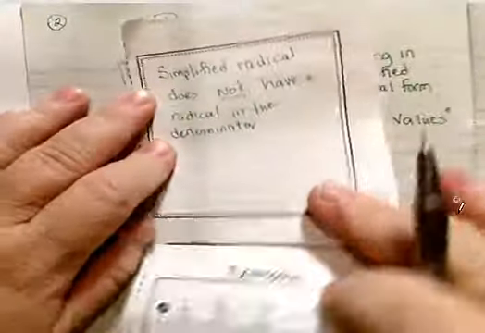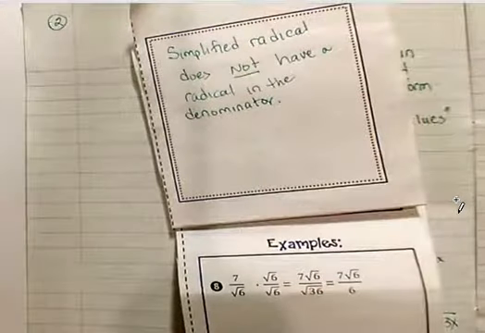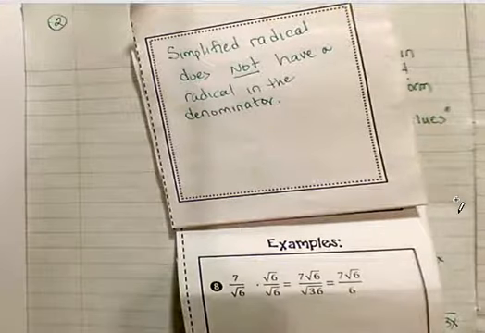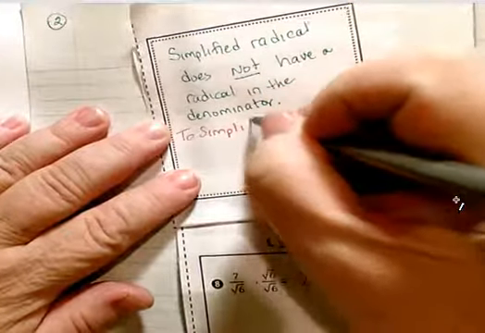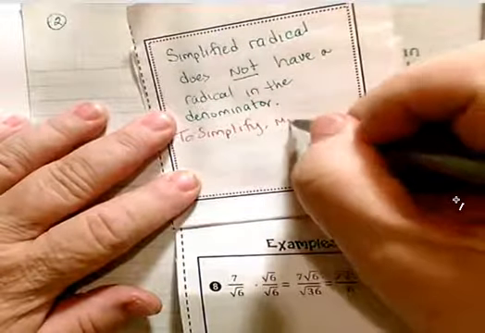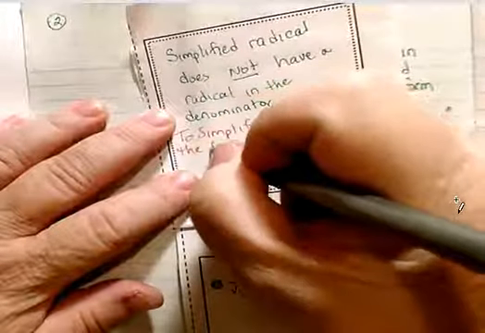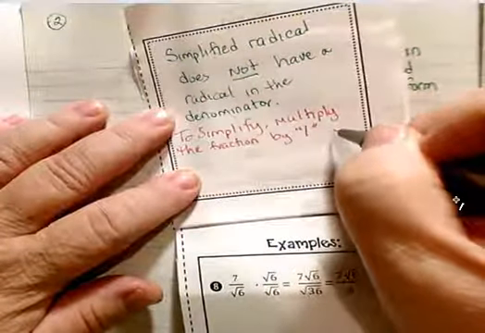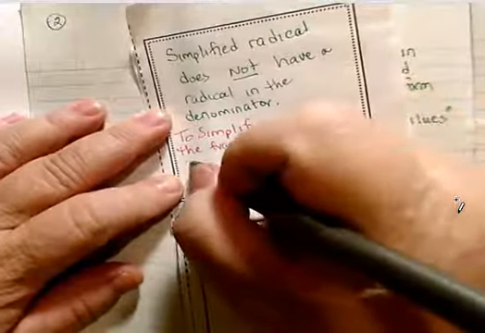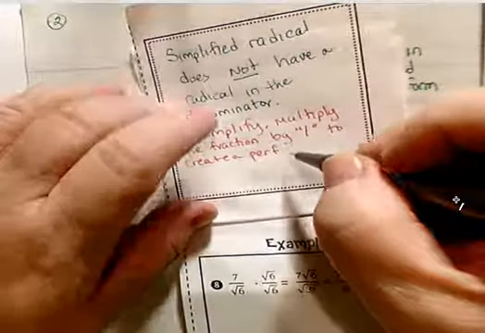And what we do to simplify, I need a different color really quick. So to simplify, we multiply the fraction by 1 to create a perfect square in the denominator, okay?